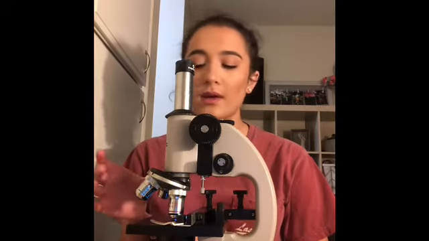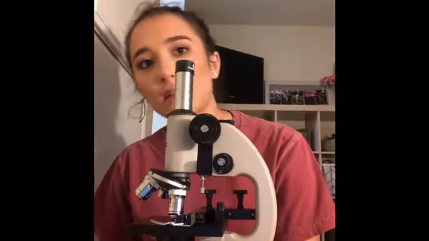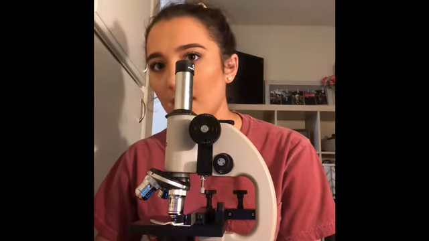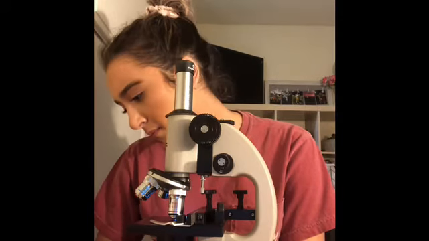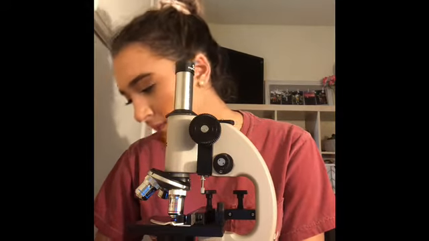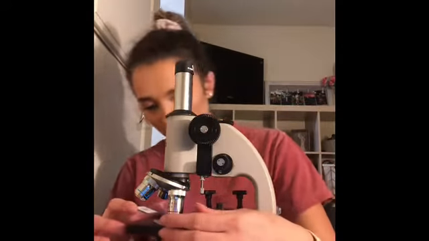Okay, so I have removed the yeast whole mount slide from the microscope. Now I'm going to look for the bacteria Spirillum. And I'm going to place this slide right onto my microscope.